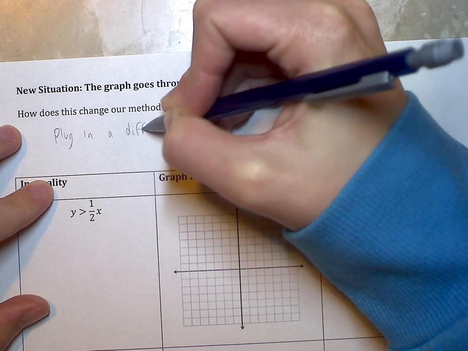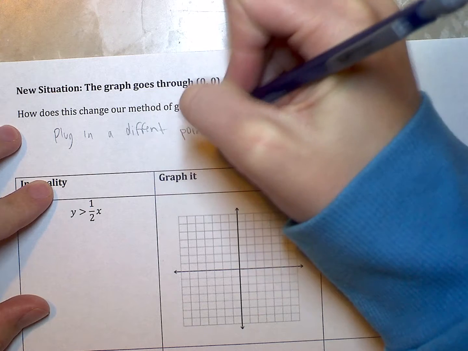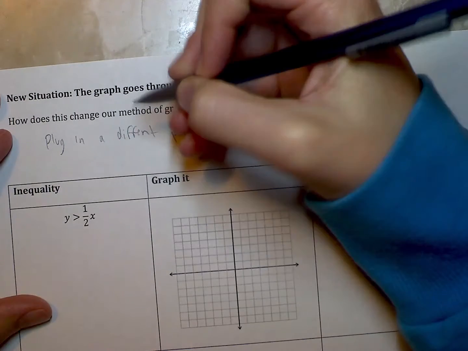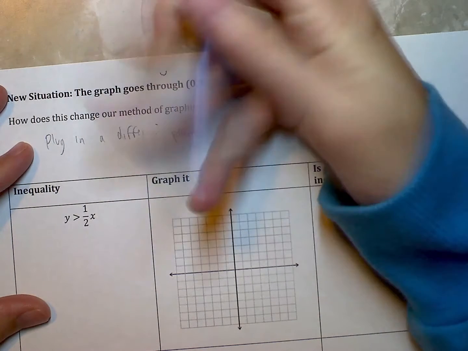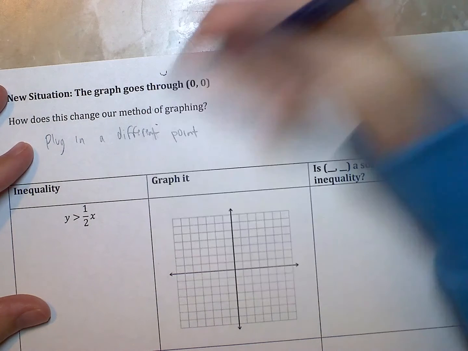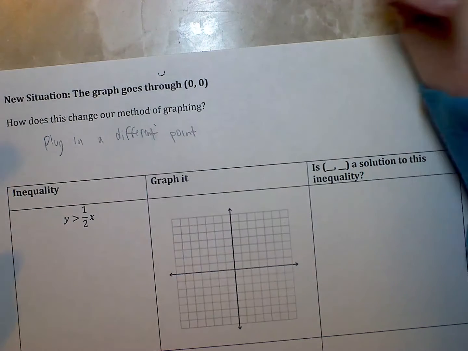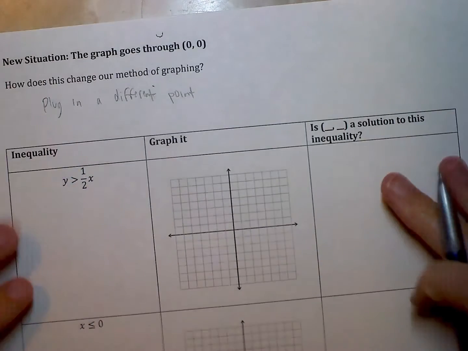And the key is, you still choose a point that's easy, right? But, oops, I spelled different wrong. You still choose a point that's easy for you, but it just can't be 0, 0. And you'll see what I mean if it's a little unclear right now.